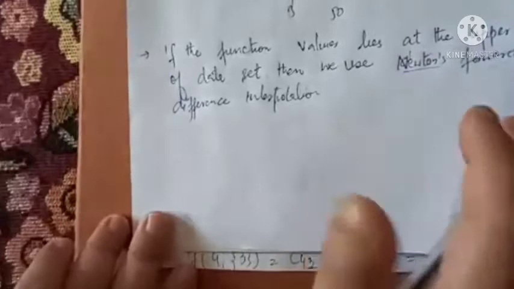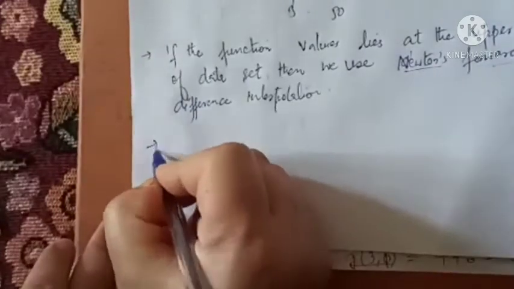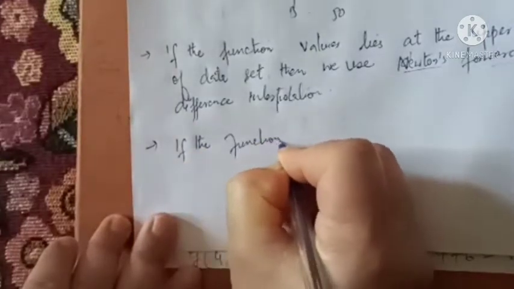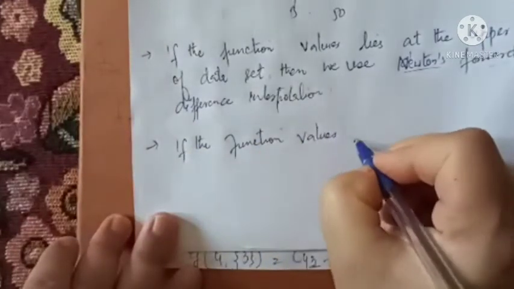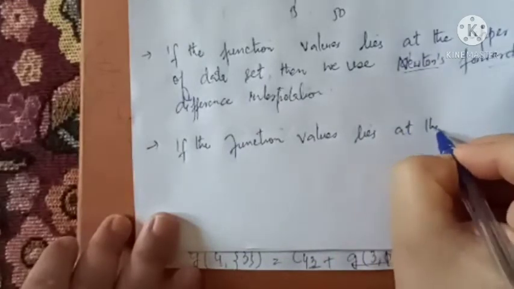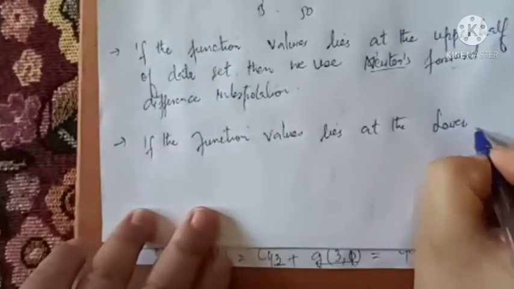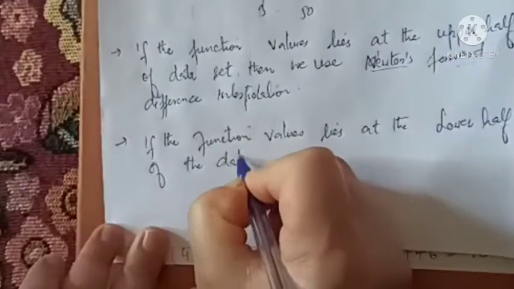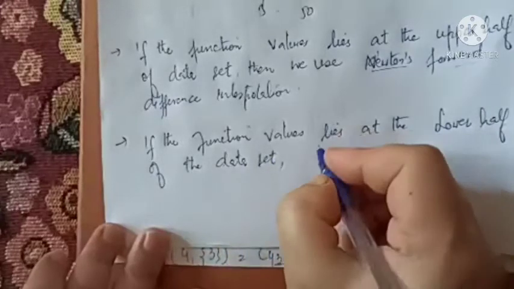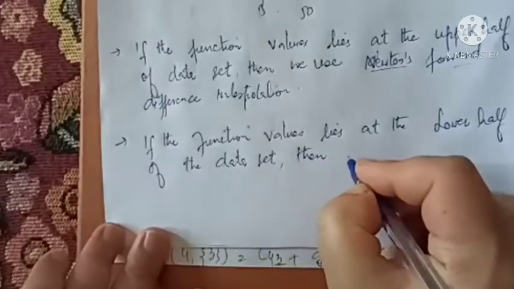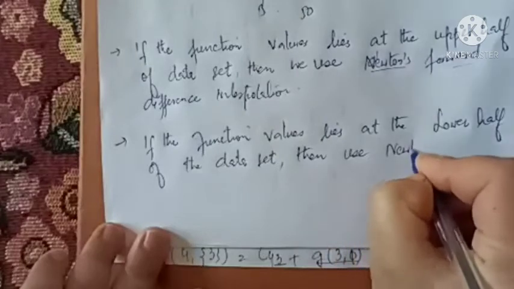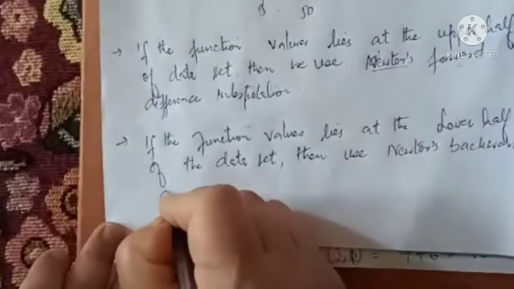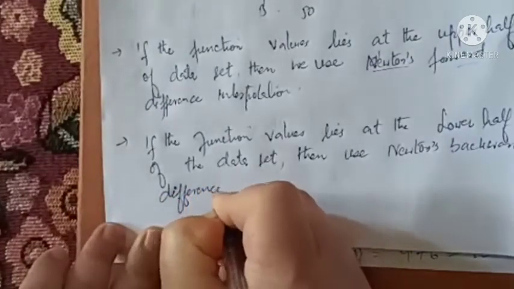Or if the function value lies at the lower half of the table, lower half of the table or data set, whatever you call it, then we use Newton's backward difference interpolation.